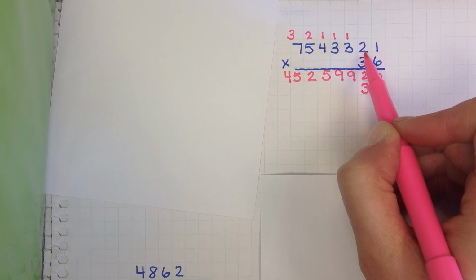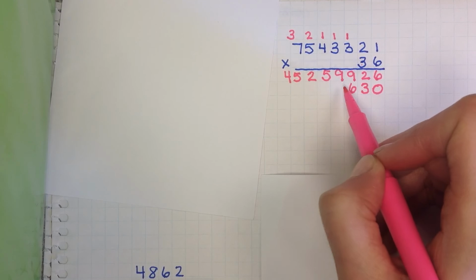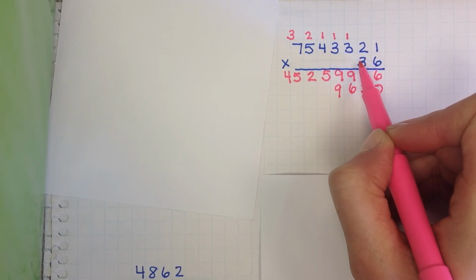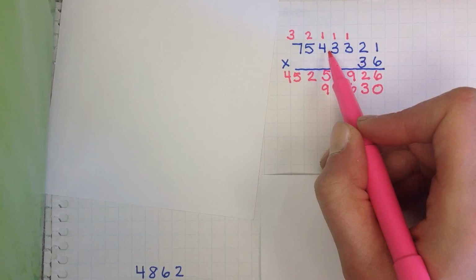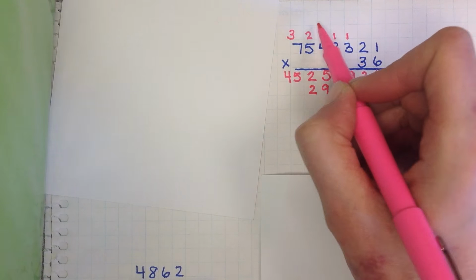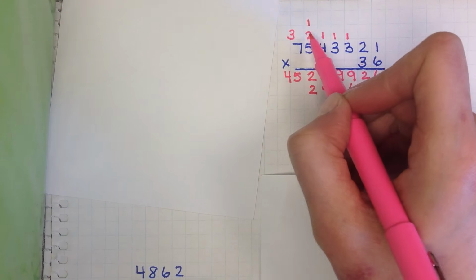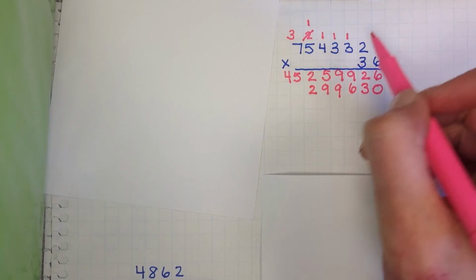3 times 2 gives me 6. 3 times 3 gives me 9. 3 times 3 gives me 9. 3 times 4 makes 12. The 2 comes down here, the 1 goes up top. Now if you want, you can cross out the other numbers so you don't get confused.